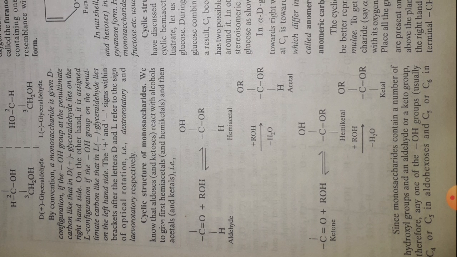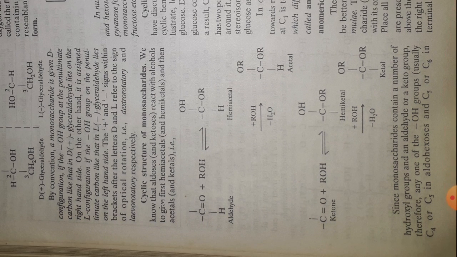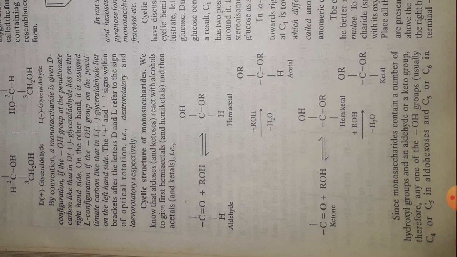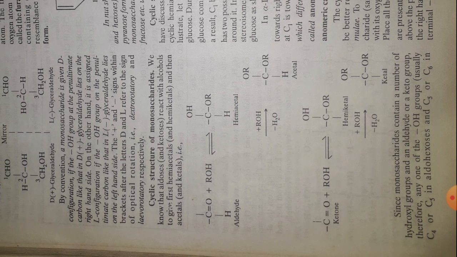So this reaction we have discussed in the alcohol, or in the aldehydes and ketones, the reaction of aldehyde and ketone with alcohol. Not esterification. We have discussed it as ketals and acetals, like that only.